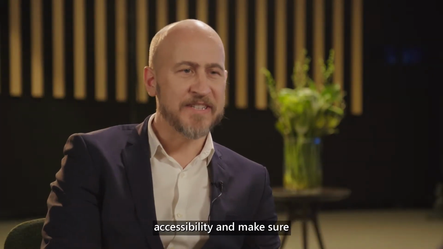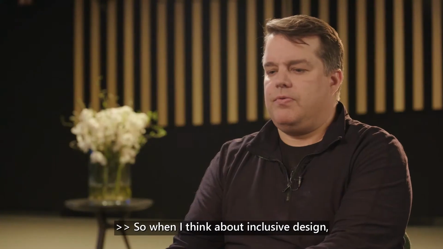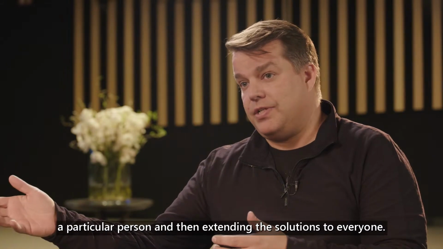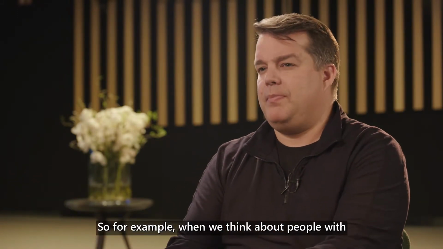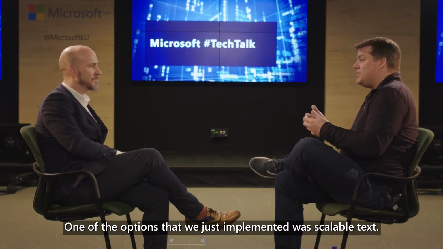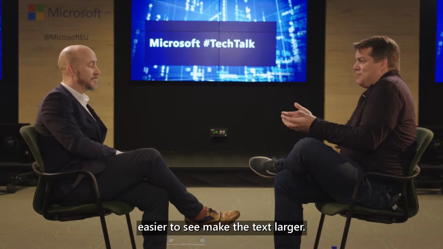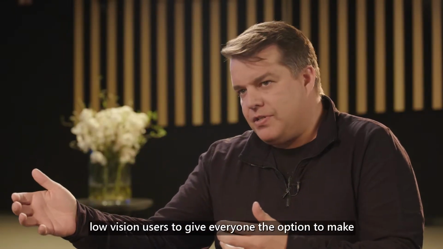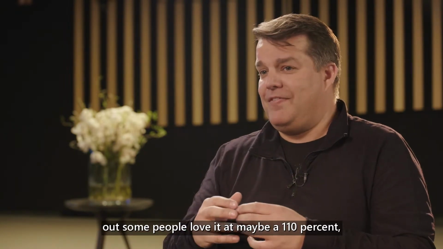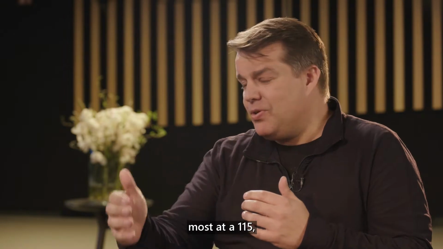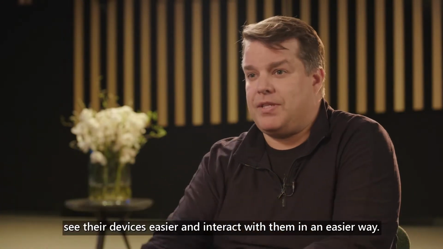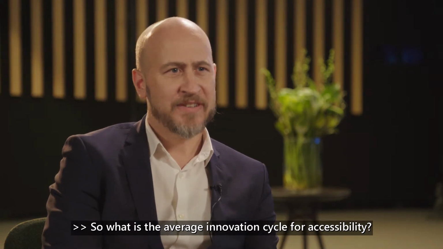So what does it mean to design for accessibility and make sure that we're designing technology for all? So when I think about inclusive design, I think about designing solutions for a particular person and then extending the solutions to everyone. So for example, when we think about people with low vision and making computers easier to see, we explore a lot of different options. One of the options that we just implemented was scalable text. Just to make computers easier to see, you make the text larger. But we extended that beyond low vision users to give everyone the option to make the text just a little bit easier to see. And it turns out some people love it at maybe 110%, most at 115, but some love to make it much larger so that they can see their devices easier and interact with them in an easier way.